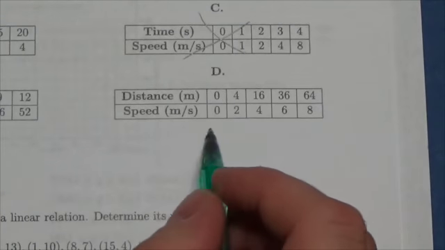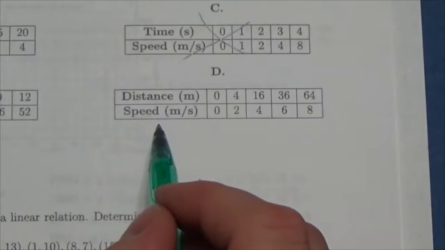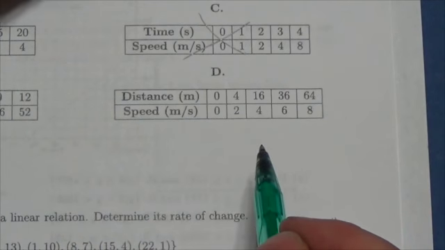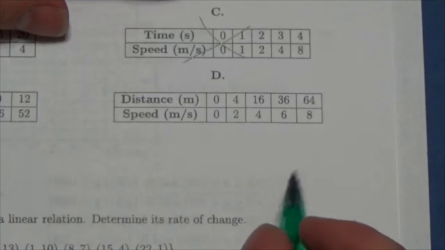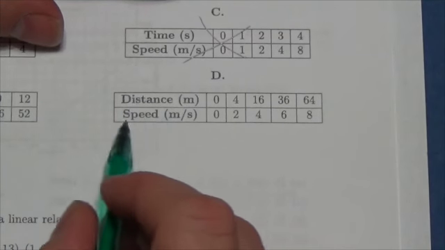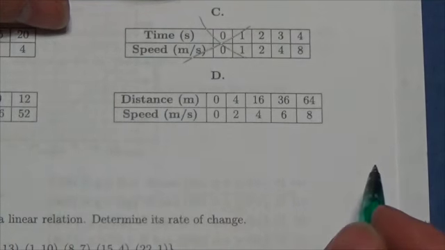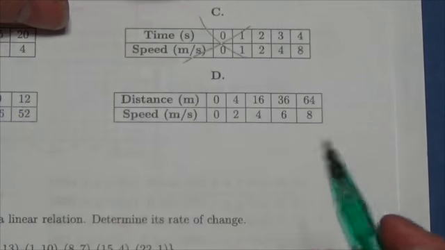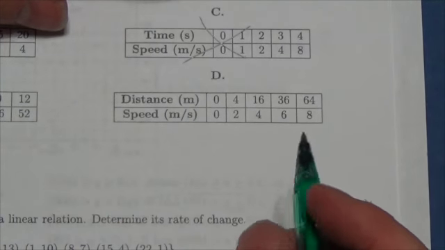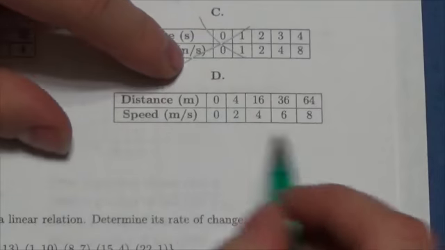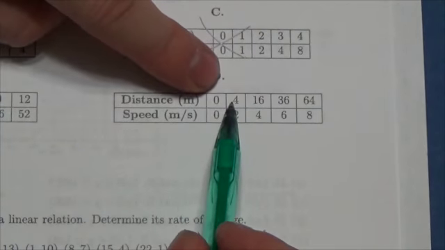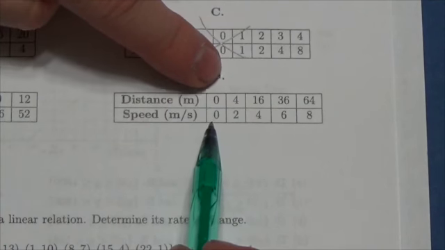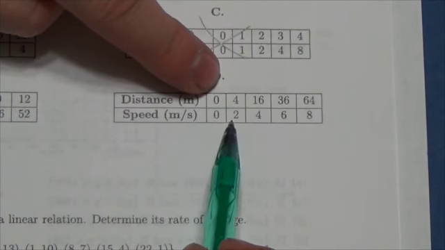Now let's take a quick look at this one, distance and speed. This one is a little more difficult, because it's hard to determine which might be the independent variable. Speed might depend on distance, or distance could depend on speed. It depends on how you want to interpret it. It doesn't really matter. Let's just see if we can find a consistent relationship. When the distance goes up by 4, the speed went up by 2.